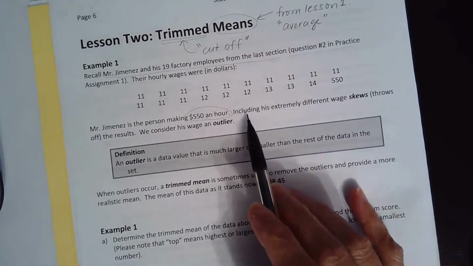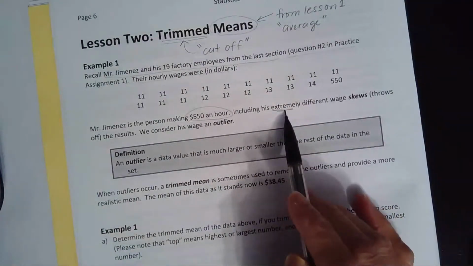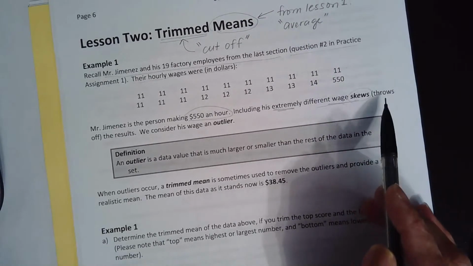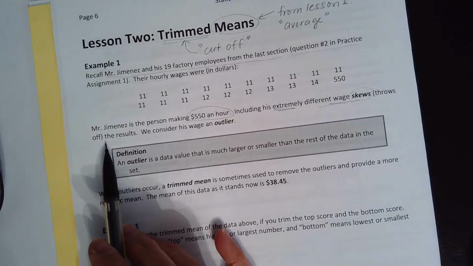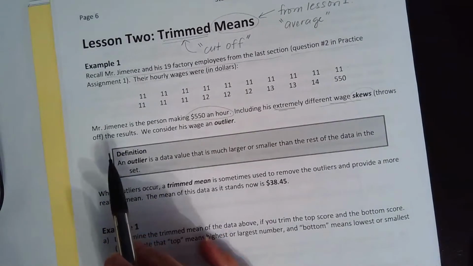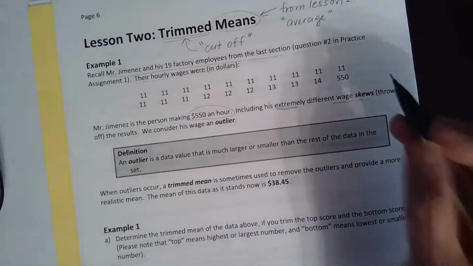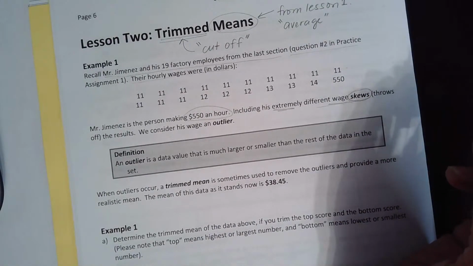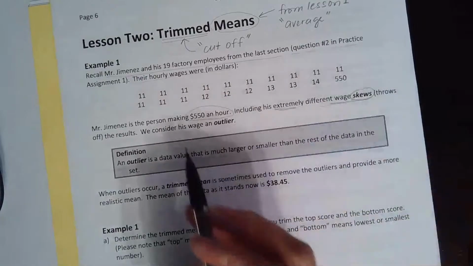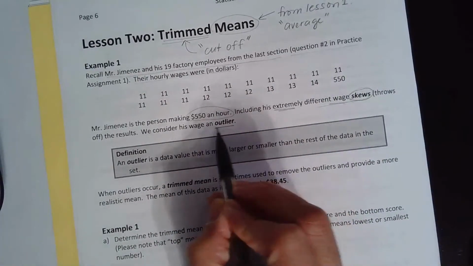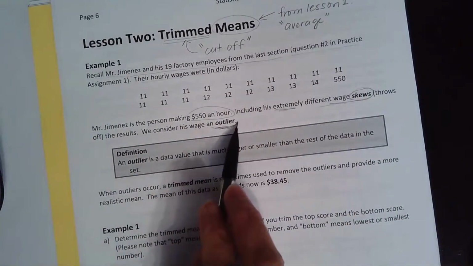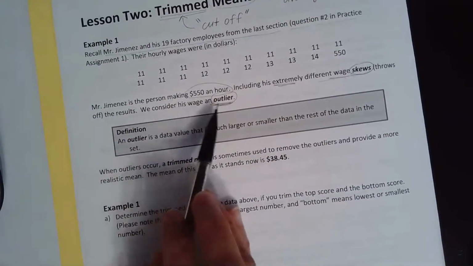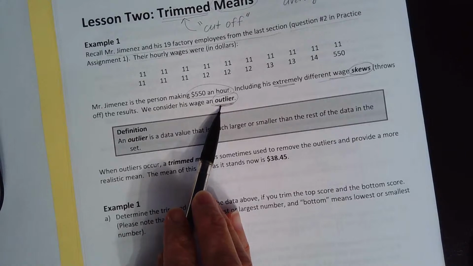So including this extremely different wage skews, or throws off, the result. Skew means it kind of changes our average or our mean. So we consider his wage an outlier. There's another term we are going to pay attention to: outlier. What is an outlier?